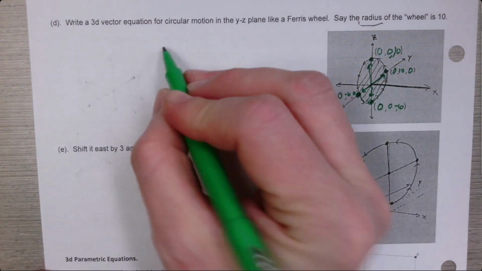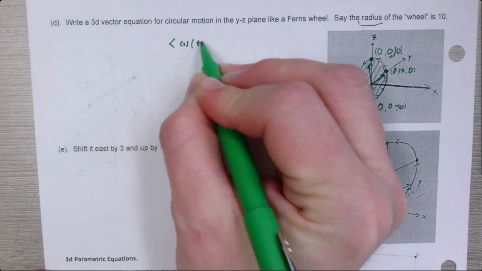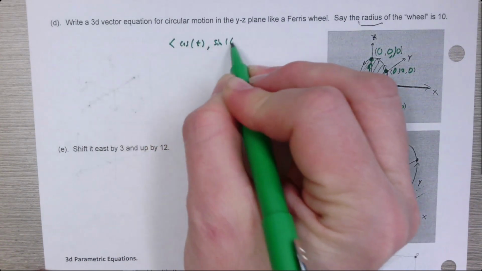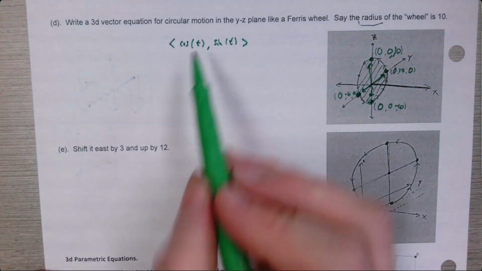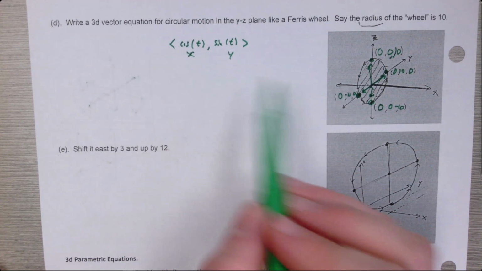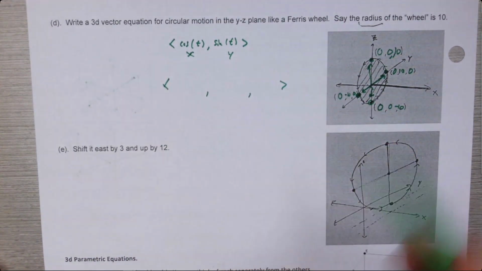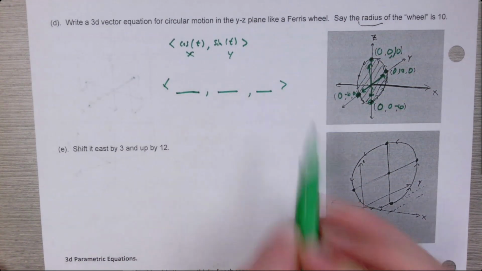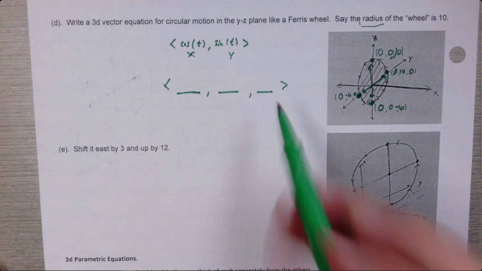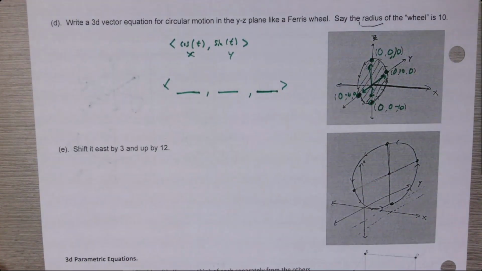Okay, so in 2 dimensions, a circular motion would be cosine t, sine t, where this was x and this was y. So take a minute and think with your neighbors. One of these three things is just a number, and you should know what number it is. One of these things is going to be a cosine and one's a sine. So think it through and try and decide what you think makes sense to you.